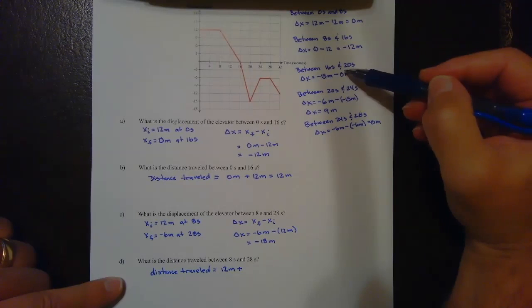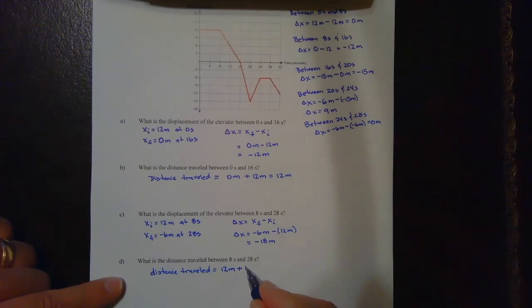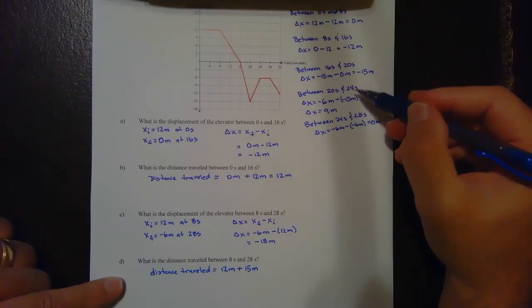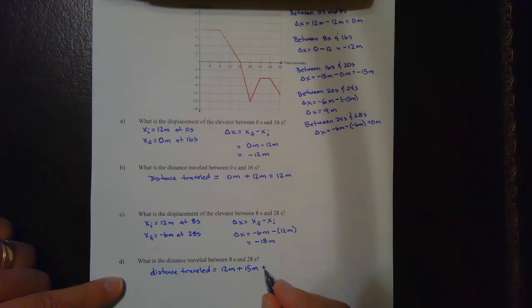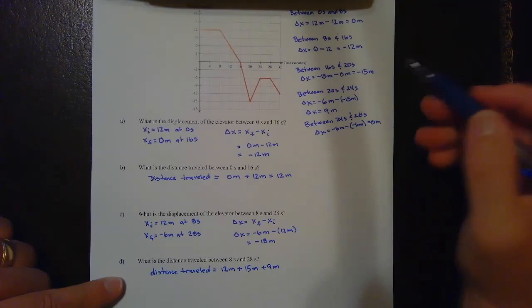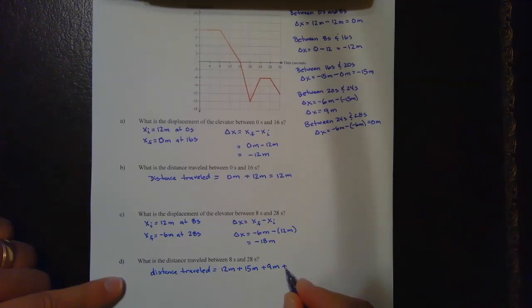Now we need to go 16 to 20, and that was -15. So we went down 15 more, but what did we travel? We traveled 15 meters. So plus 15 meters. Okay, and then from 20 to 24, we went up 9 meters, but we also traveled 9 meters, so plus 9 meters. And then from 24 to 28, we went 0 meters, so plus 0 meters. We didn't change at all, okay?